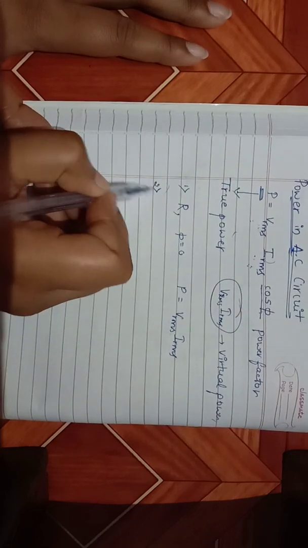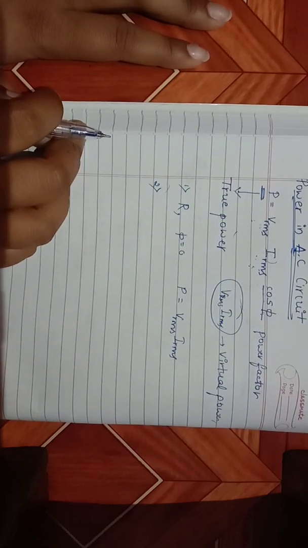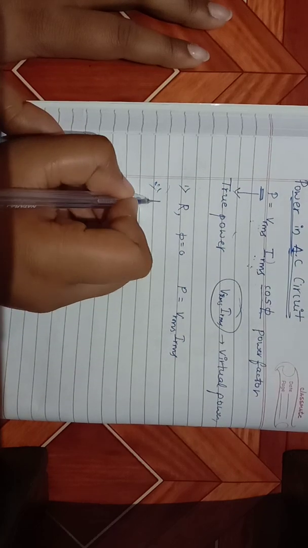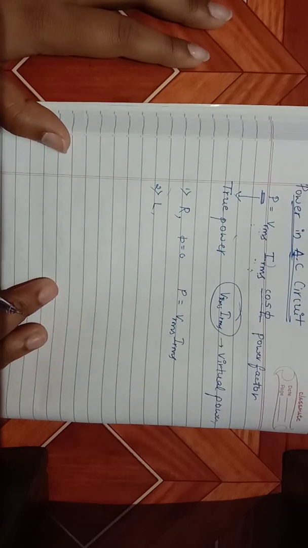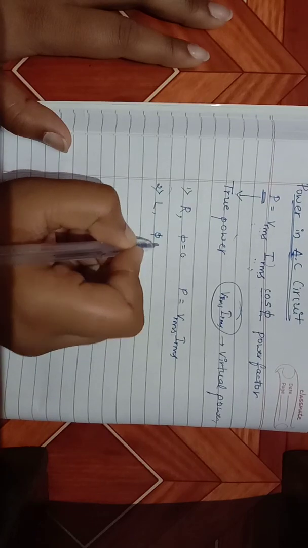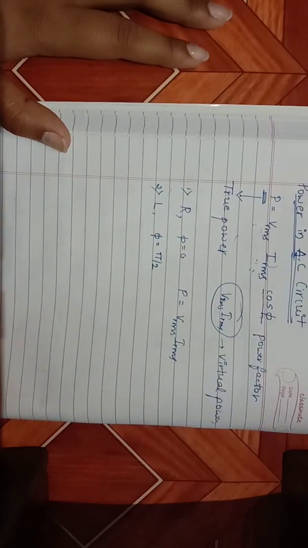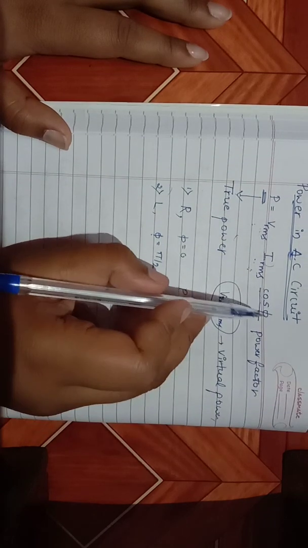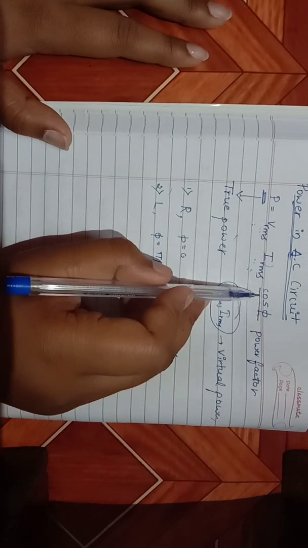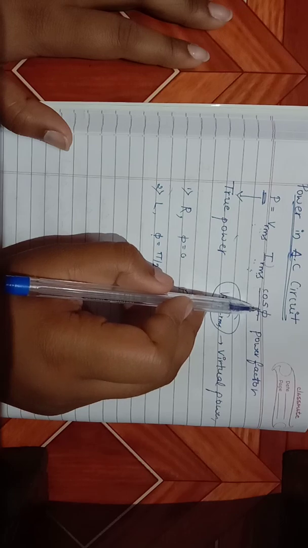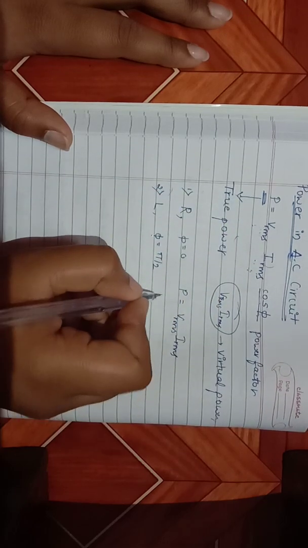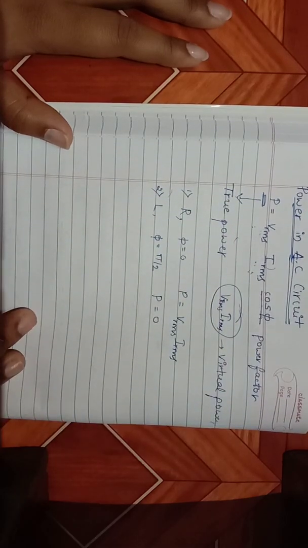Second, if in the circuit we are having only an inductor, a pure inductor, at that time the angle between voltage and current, the phi, is what? Pi by 2. So phi is pi by 2, cos pi by 2 is 0. So the whole term becomes 0.